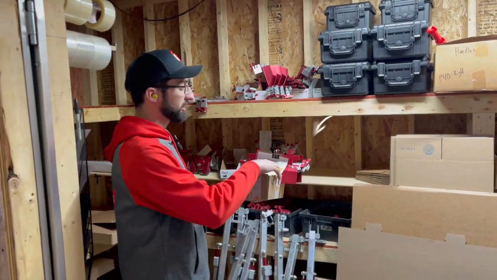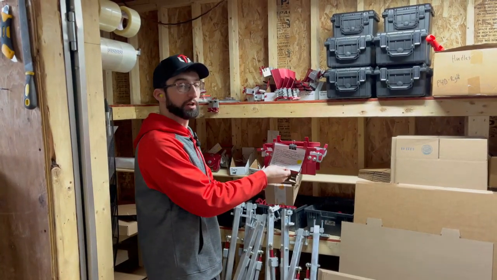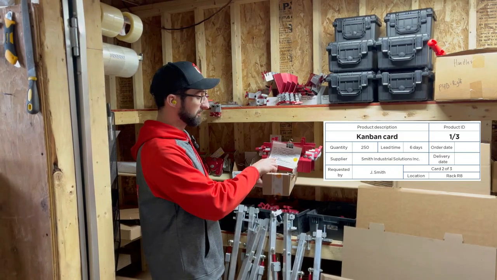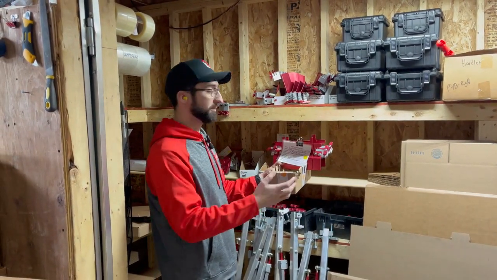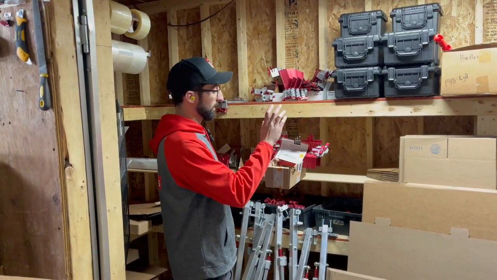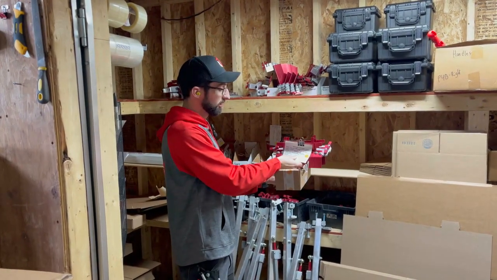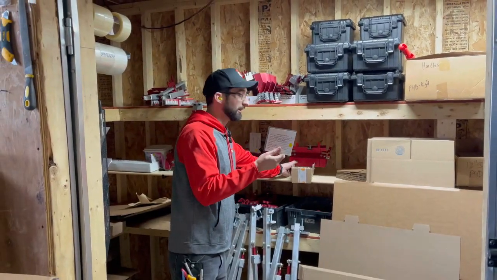These are the Vanmark anvil extensions, and as you can see, there's one of our Kanban cards on here right now. So we have a minimum of 2 kits ready to ship and a maximum of 4. That way we don't produce too many and have some in stock for nothing. So what happens is if we go to ship out this pair here, we grab this card. So now we're below our minimum amount, and we come over here this way.